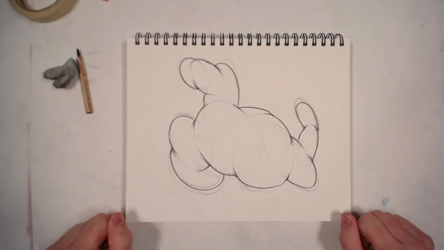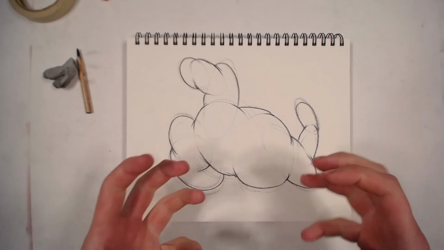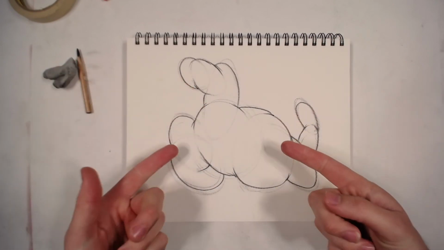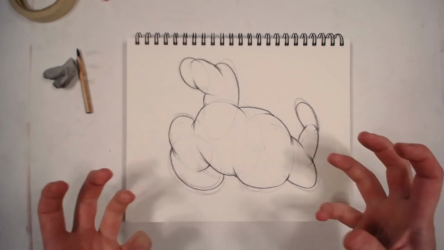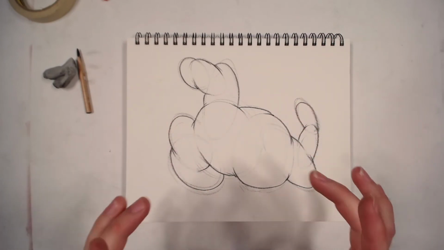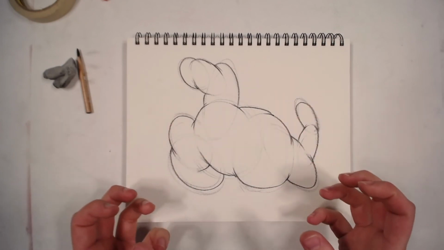All right, so that's not anything, but it is 10 ellipses, all of which were intersecting, and then I went back in with the contour line to describe what's happening. And you get this sense of solidity just using those ellipses and just deciding how the contours overlap.